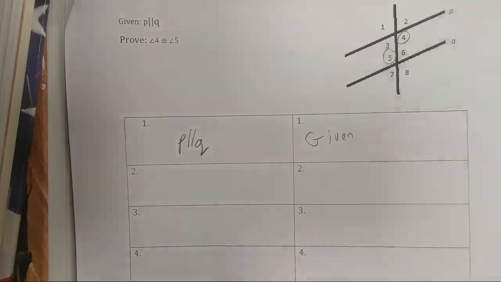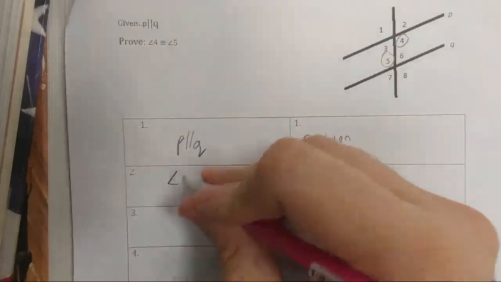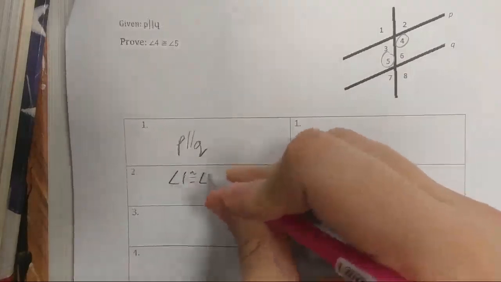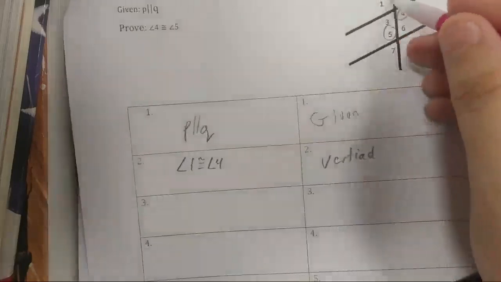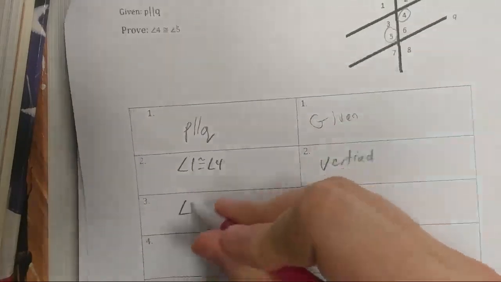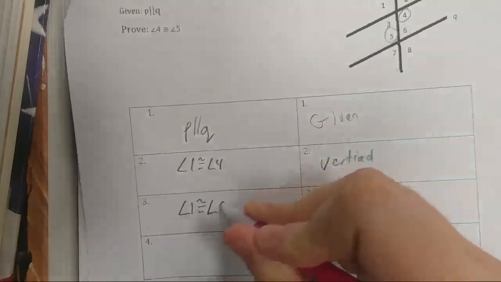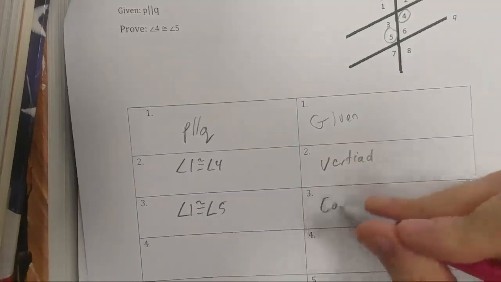Well, let's see. I can start off that angle 1 is congruent to angle 4, and I know that because of vertical angles. I also know that angle 1 should equal angle 5, so angle 1 is congruent to angle 5, and I know that because of corresponding angles.